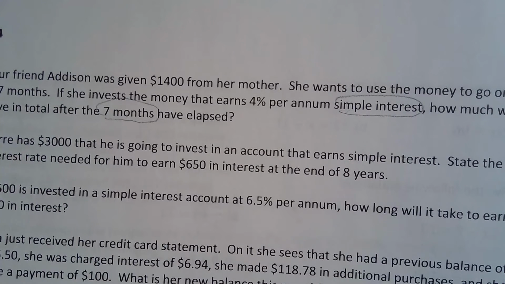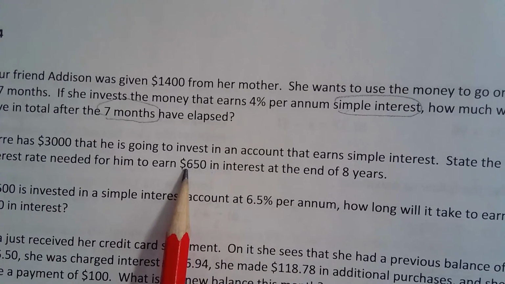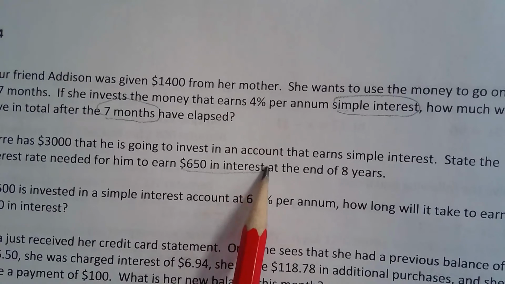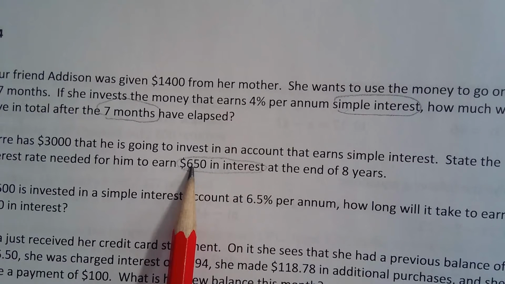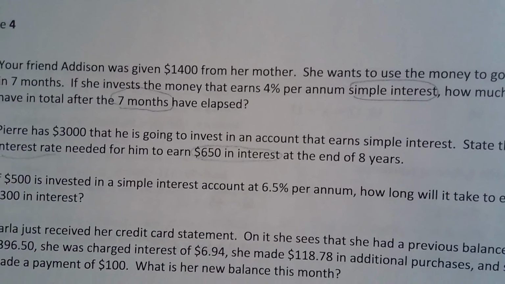Number 3, this is going to be, they're talking about, they gave us the interest. State the interest rate. That's what the question is, interest rate. Okay. Anything in here that you want us to take a look at? Are you good?